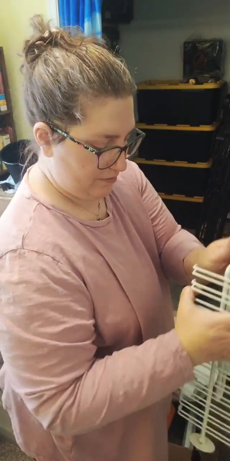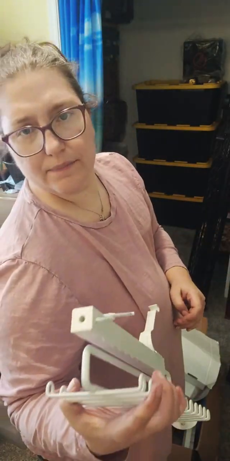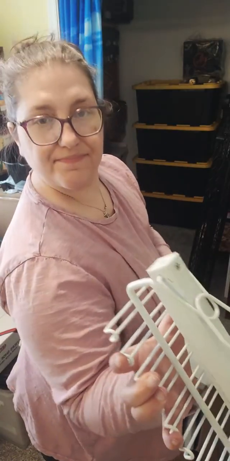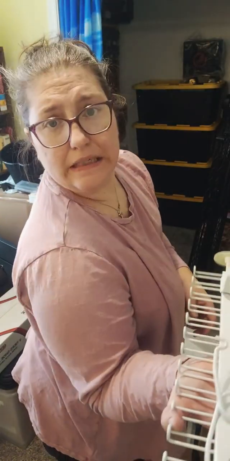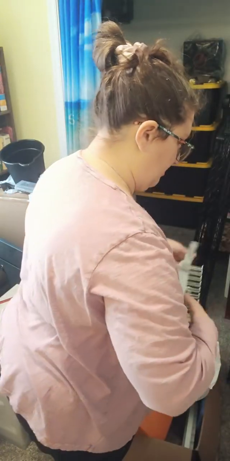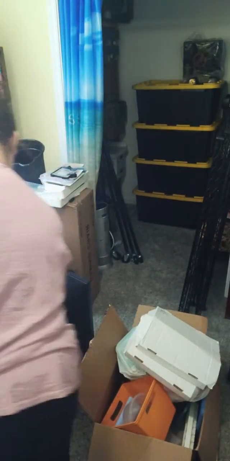I don't like him though, if we're being honest, just because I haven't found a good use for him. Maybe scarves, I don't know. That's gonna go live in our shed.